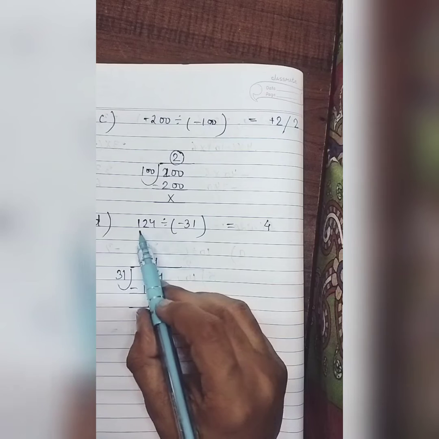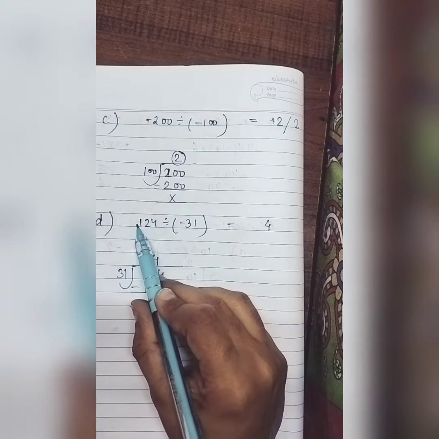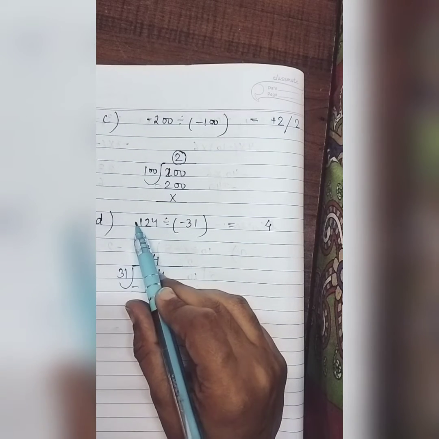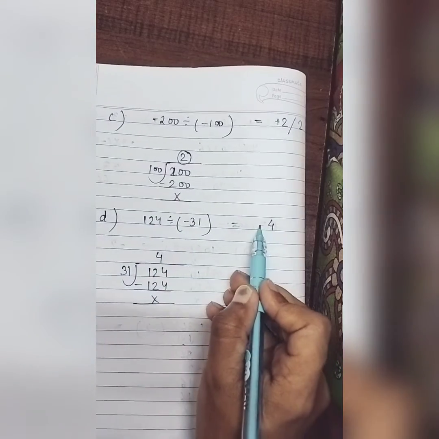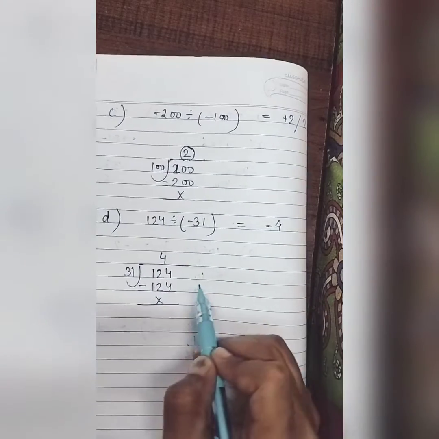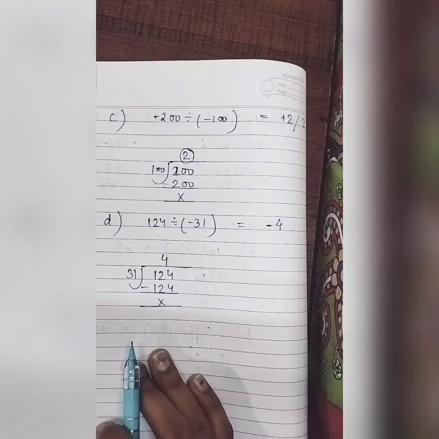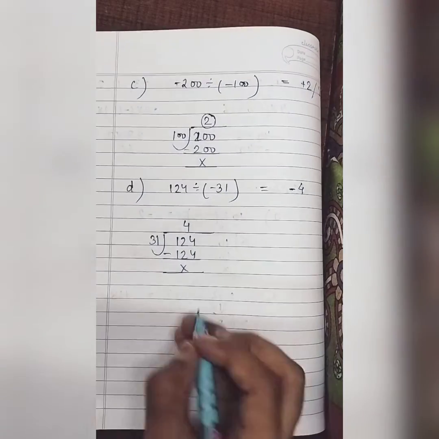Now look at the sign. 124 is a positive term, so plus and minus. Plus minus becomes minus. So the answer is minus 4. Now next, simplification.